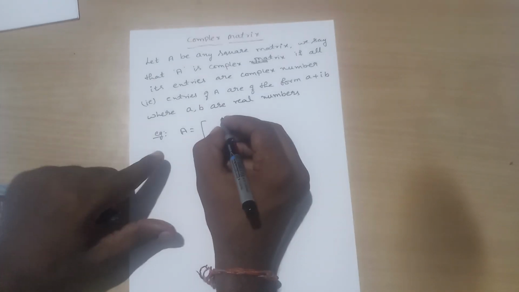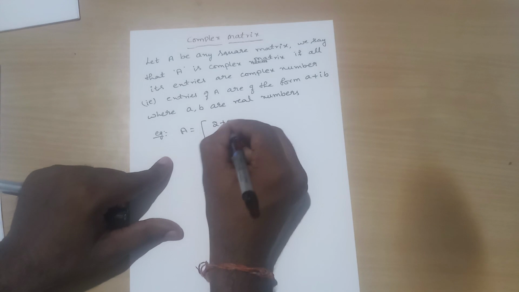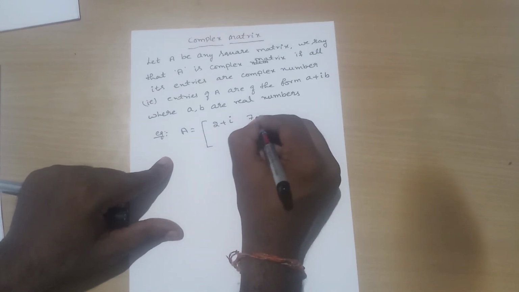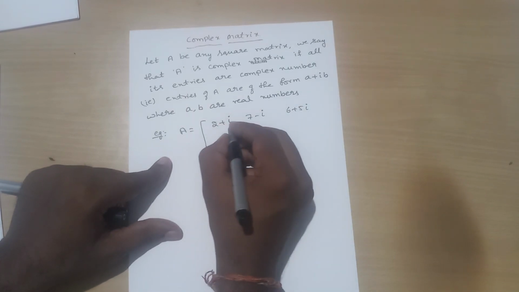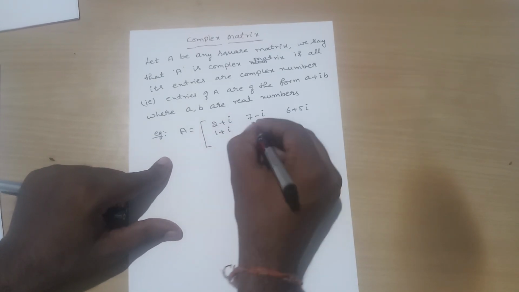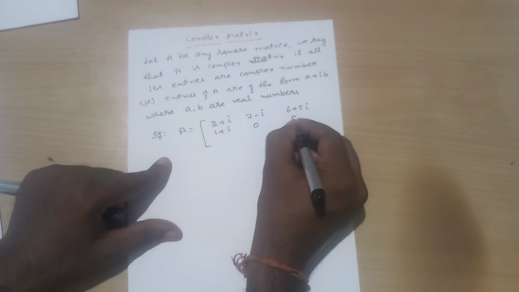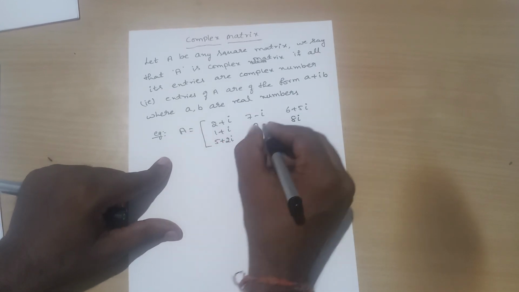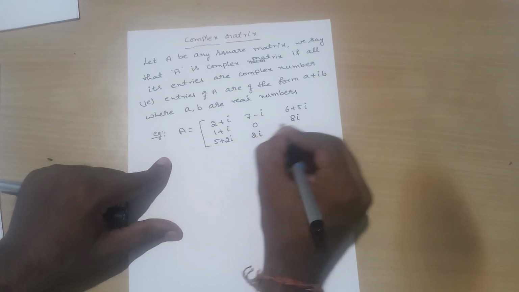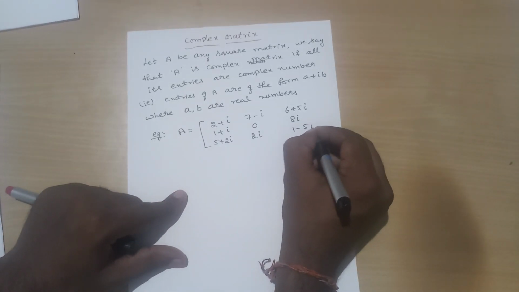So here, for example, matrix A, I will take here 2 plus i, 7 minus i, 6 plus 5i, and here 1 plus i, 0, 8i, 5 plus 2i, here 2i, 1 minus 5i.